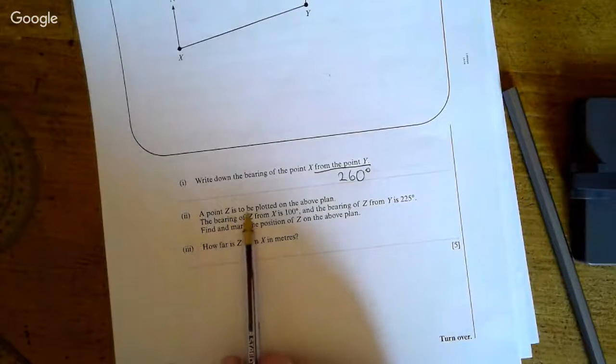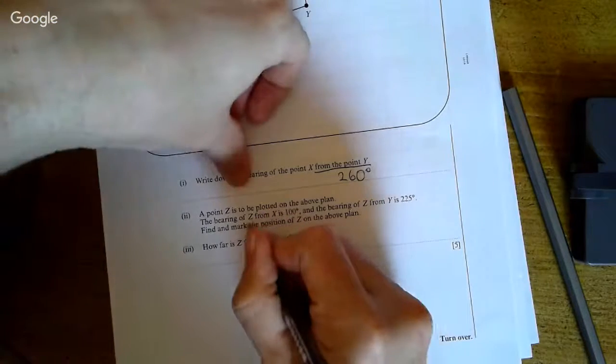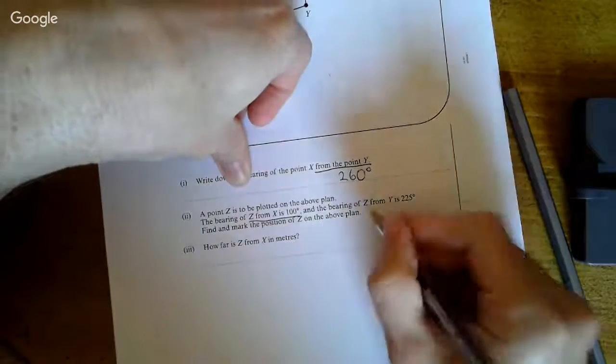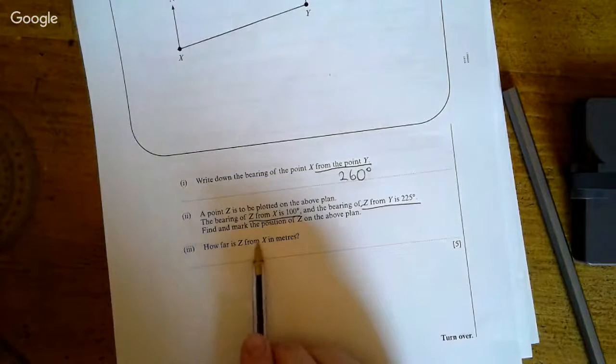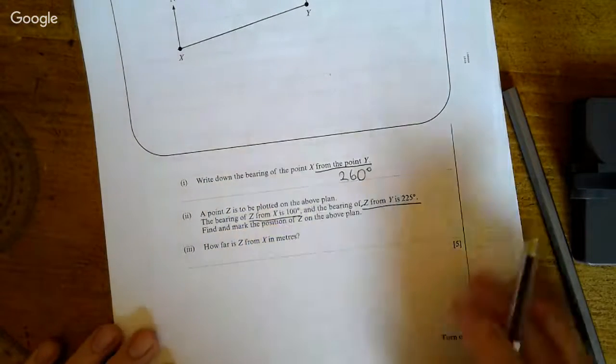A point Z is to be plotted on the above plan. Find the bearing of Z from X is 100 degrees, and the bearing of Z from Y is 225. How far is Z? So I need to go and find and mark the position of Z on the above plan. So I'll go and do what it says first.